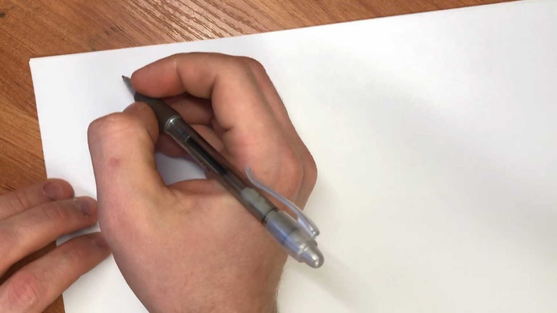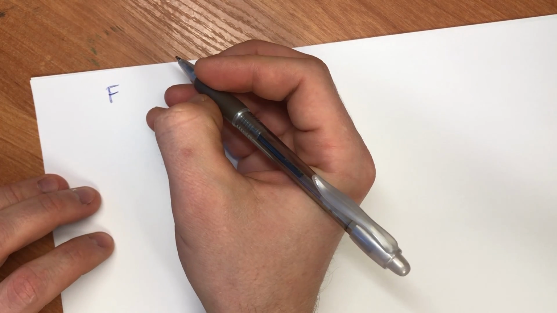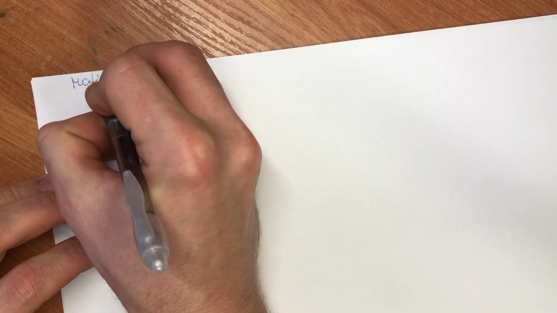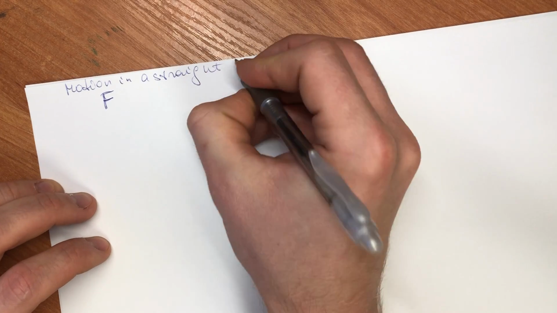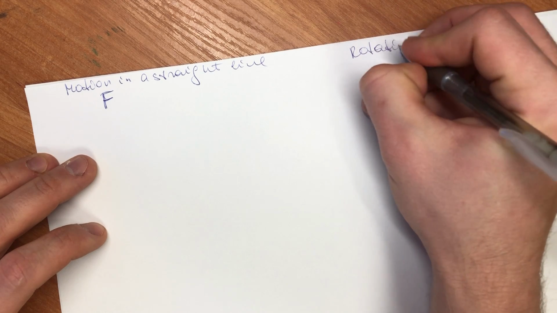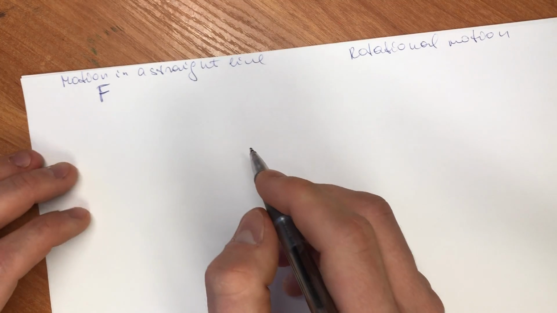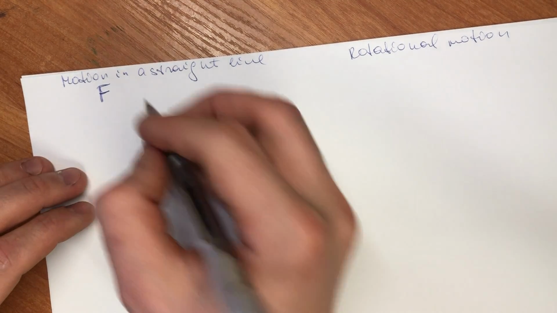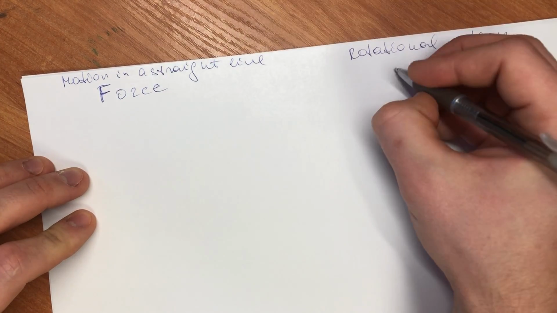Now what we have learned so far: there was force in motion in a straight line, and here in rotational motion we have torque.